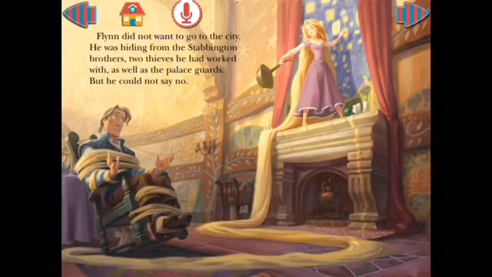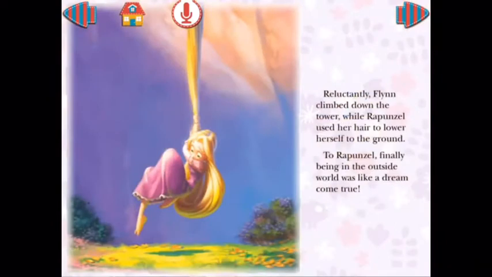Flynn did not want to go to the city. He was hiding from the Stabbington brothers, 2 thieves he had worked with, as well as the palace guards. But he could not say no. Reluctantly, Flynn climbed down the tower, while Rapunzel used her hair to lower herself to the ground.